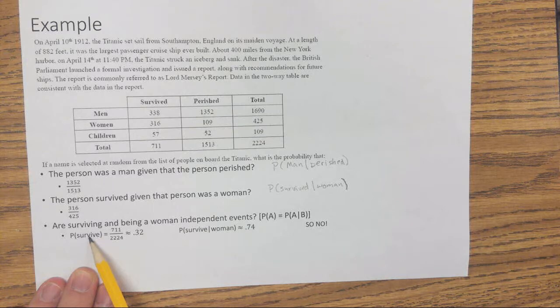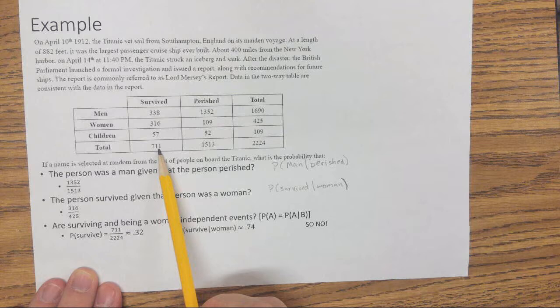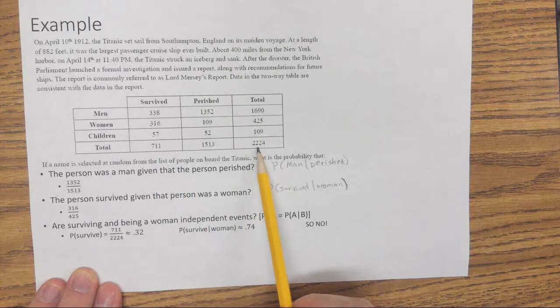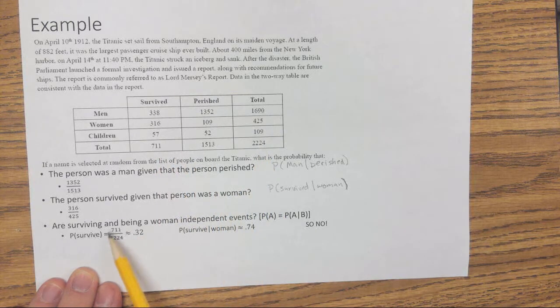So we look at the probability to survive. There are 711 people who survived out of 2,224. So there's the probability that they survived. It's about 0.32 or 32%.